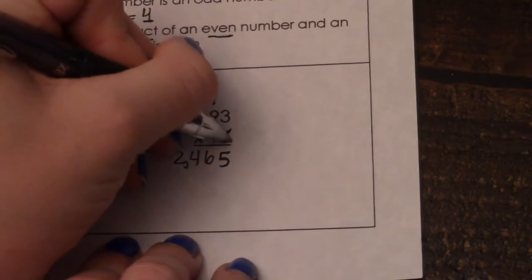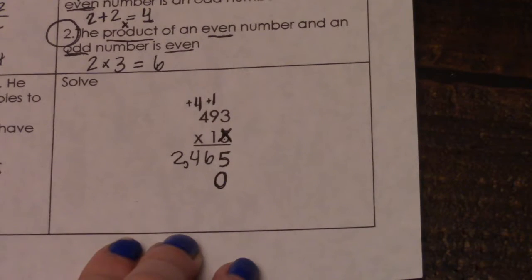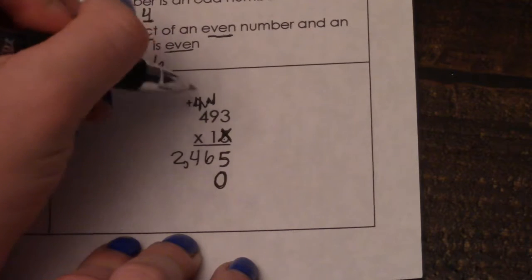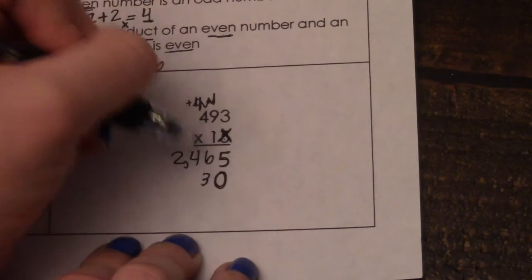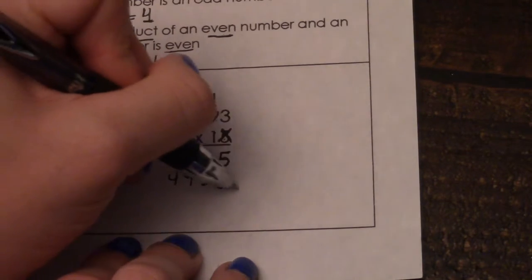I'm going to mark out that 5. I'm going to bring down the 0 because he's going to hold my place, 0 the hero. I'm going to multiply by 1. 1 times 3 is 3. 1 times 9 is 9. 1 times 4 is 4.